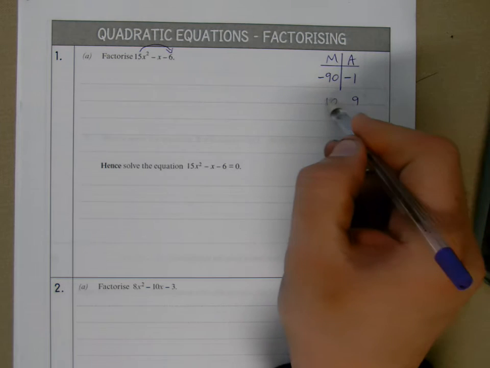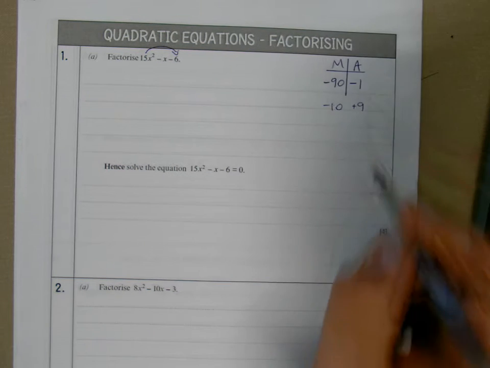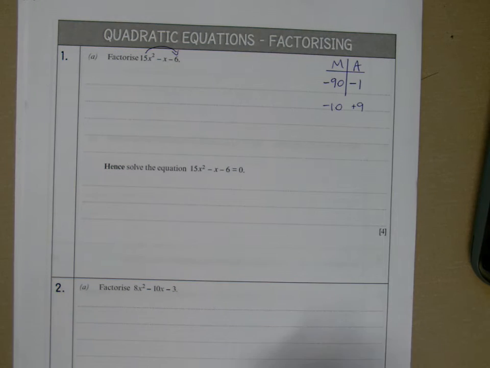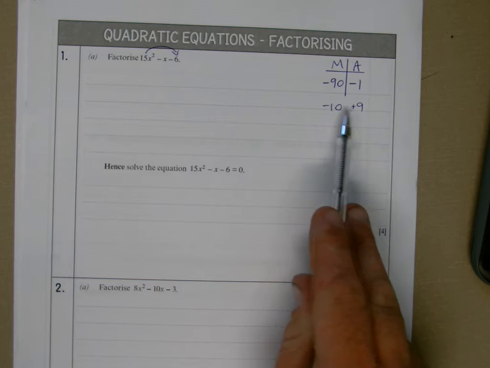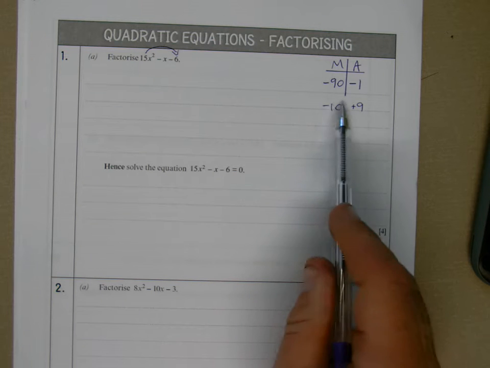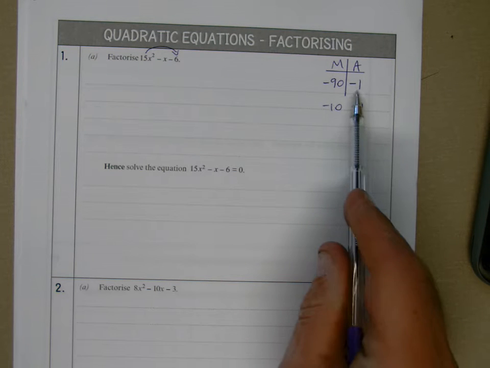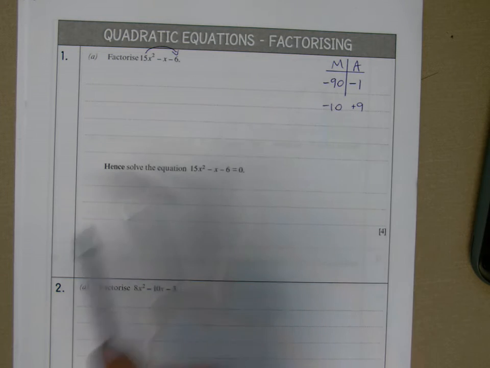So if I make it a negative 10, positive 9, then that will add up to minus 1, won't it? If I did it the other way round, if I made that positive and that negative, it would be 10 take away 9, which is 1. So that would be wrong. So you've got to get the order right. Minus 10 plus 9 is minus 1. And check them, when they multiply, they do multiply to give minus 90, don't they?